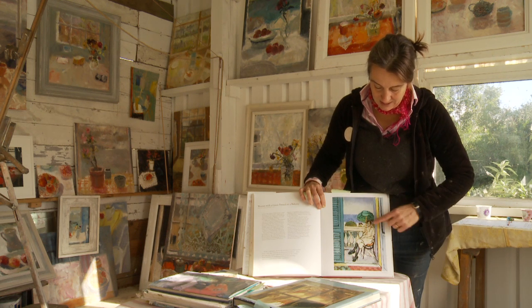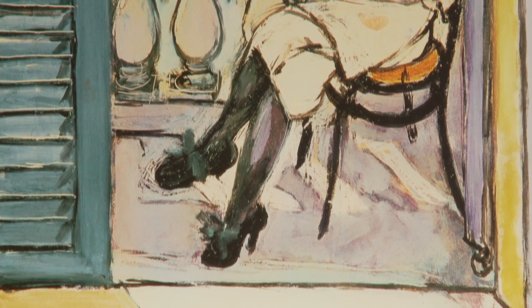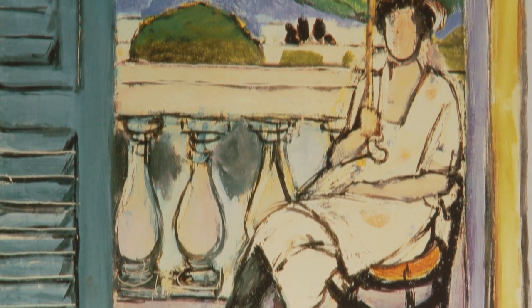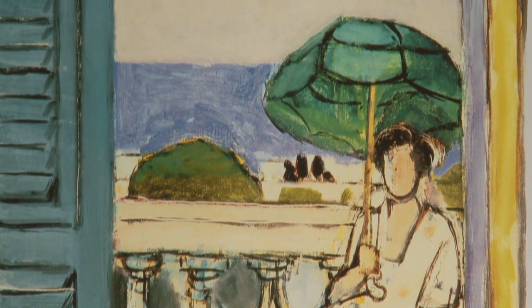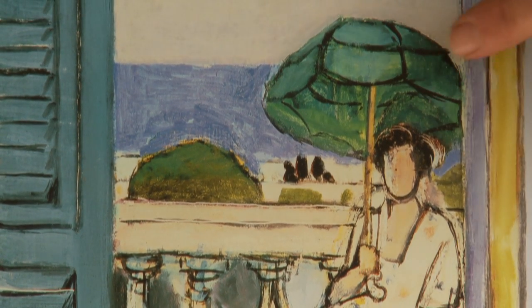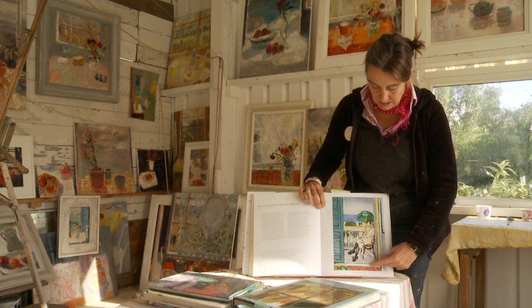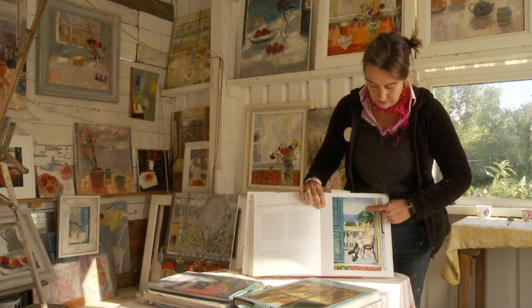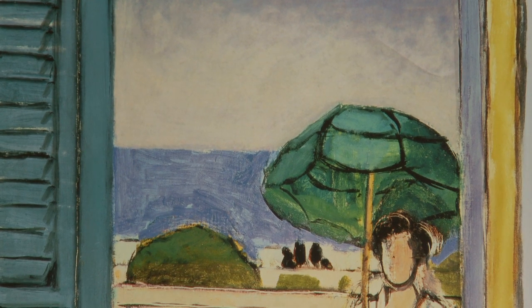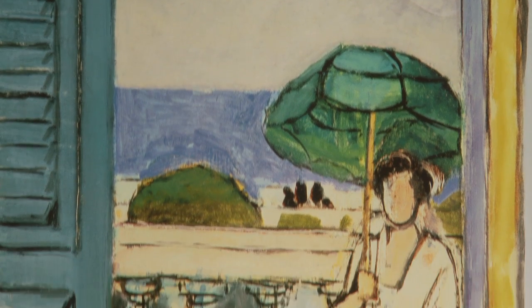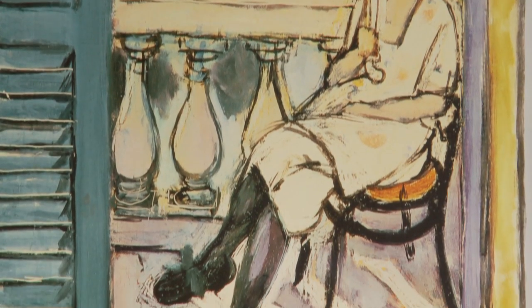The model isn't actually outside, she's on a balcony. I get the feeling that this woman is sitting on that balcony almost reluctantly. She's too hot, she's worried about getting sunburnt. You don't feel any link particularly with the outside and the inside, which suggests to me that he's happy to look outside and keep it at a distance, but he'd rather be inside.